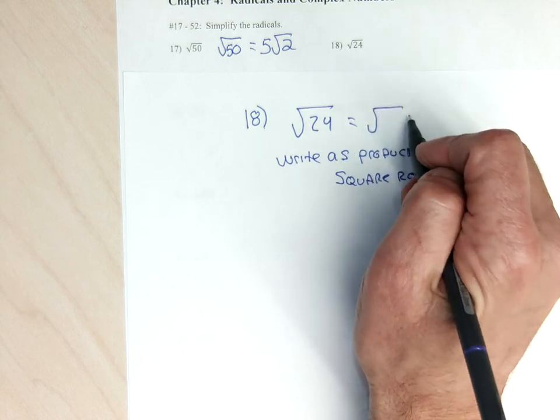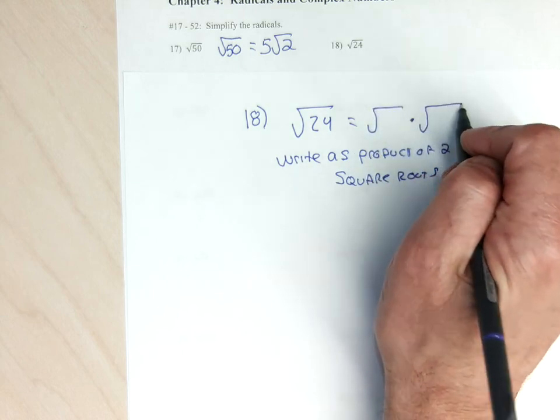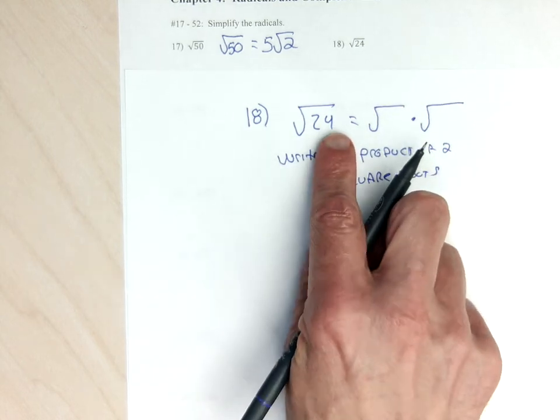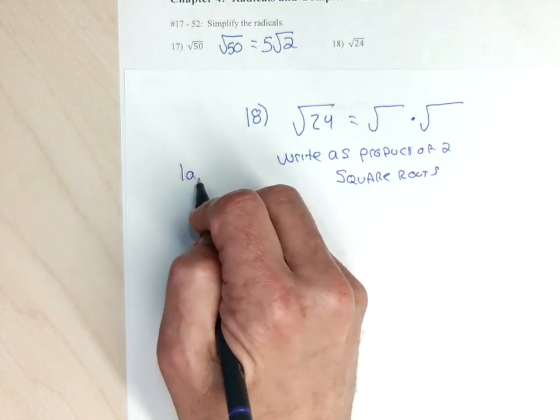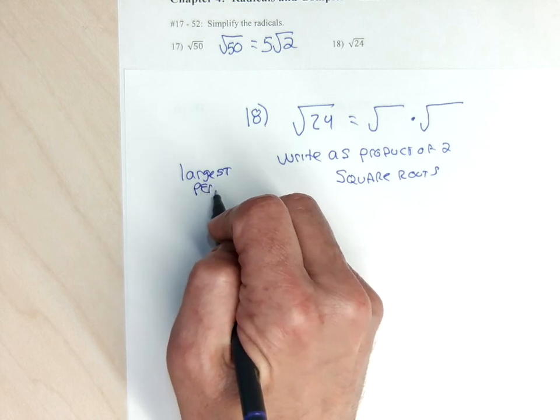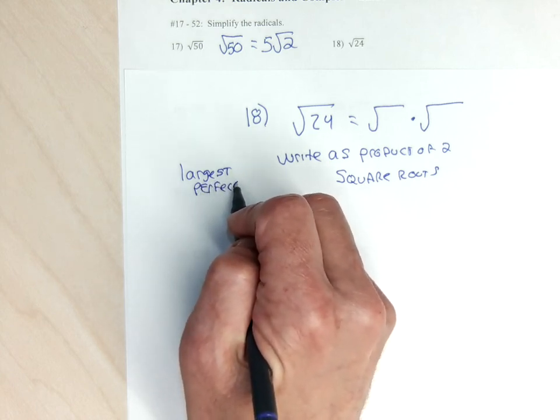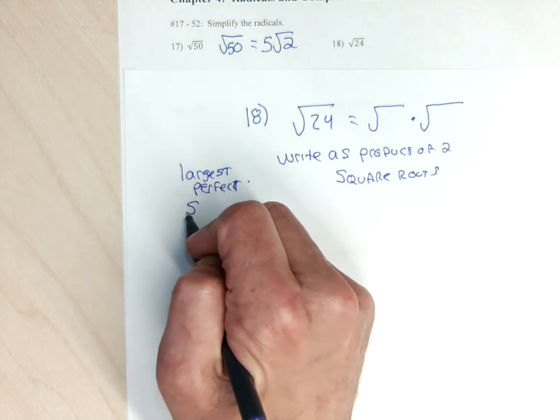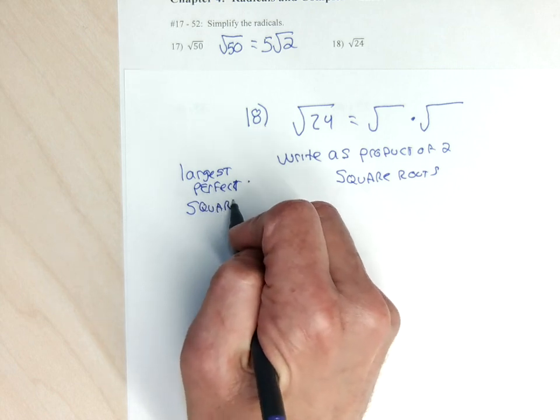That's probably how I do the problem, but not how I teach it. So what I have to do is I have to find the largest perfect square that divides evenly into 24.